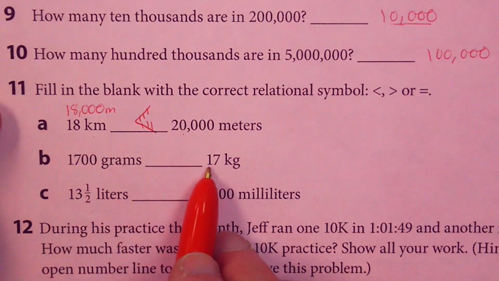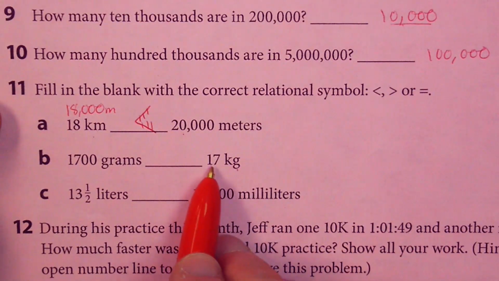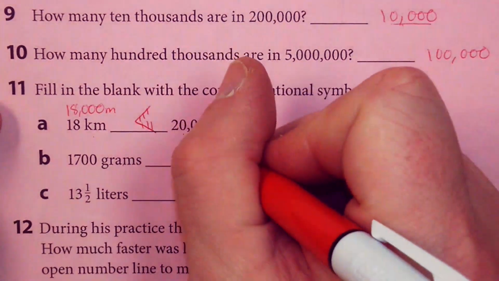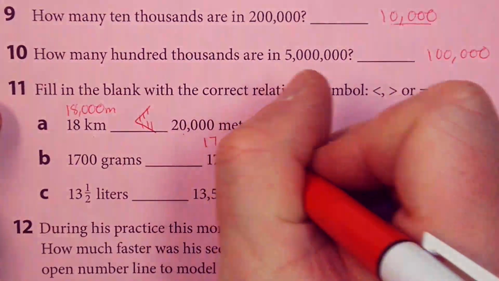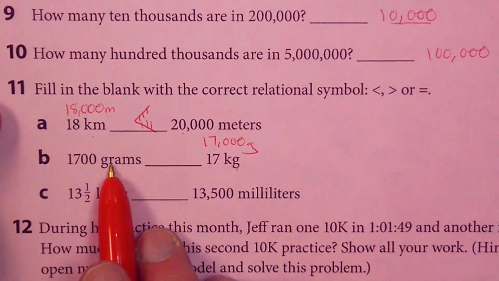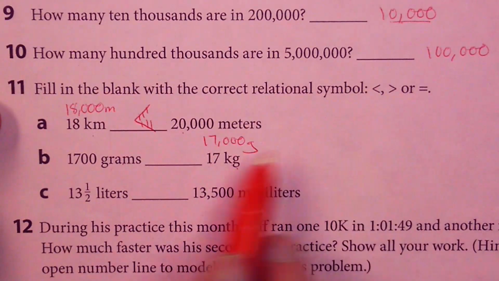Okay? 1,700 grams, 17 kilograms. You're going to have to convert 17 kilograms. If you add 3 zeros to it, then you can convert it to grams, because there's 1,000 grams in a kilogram. I'm going to let you decide whether those are less than, greater than, or equal.